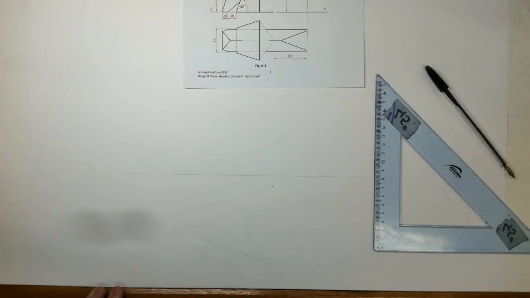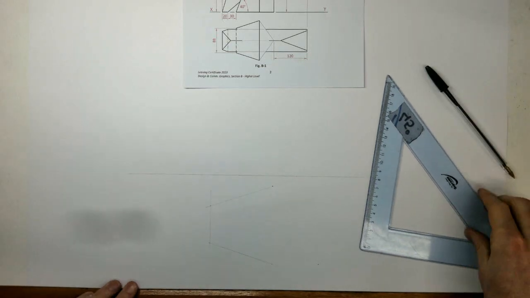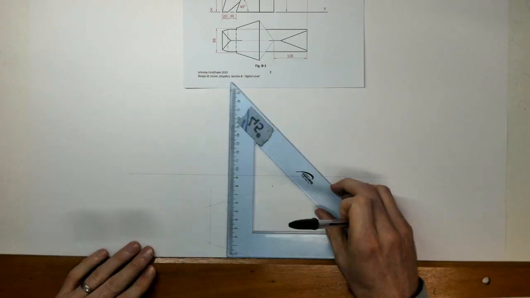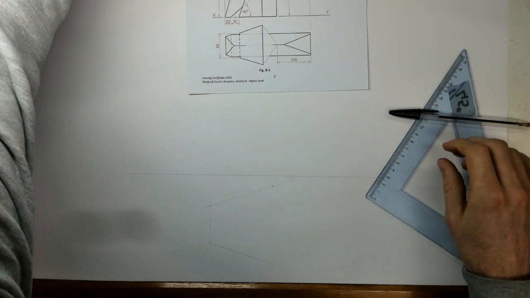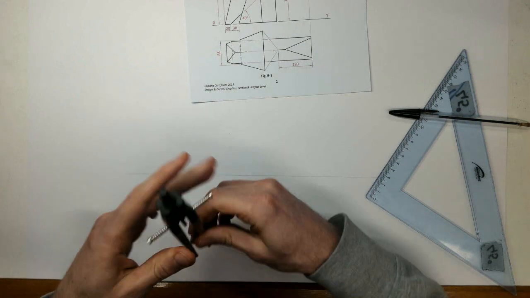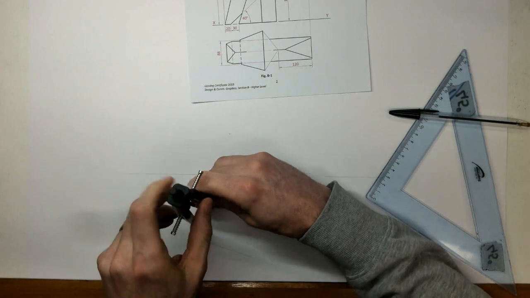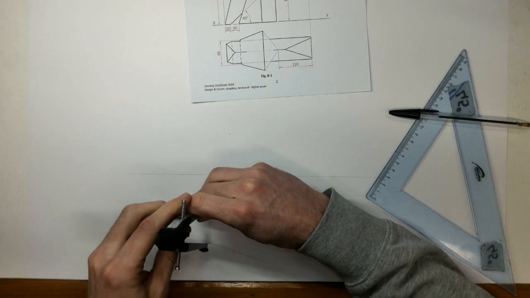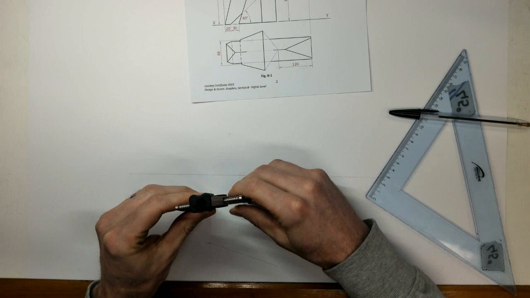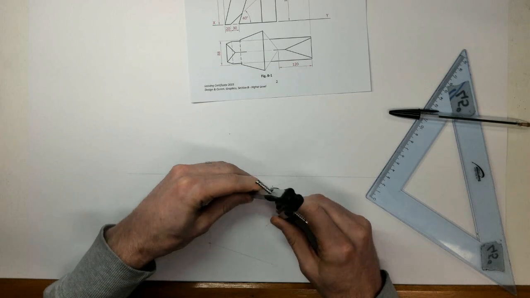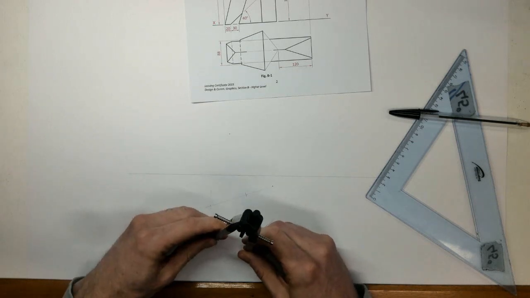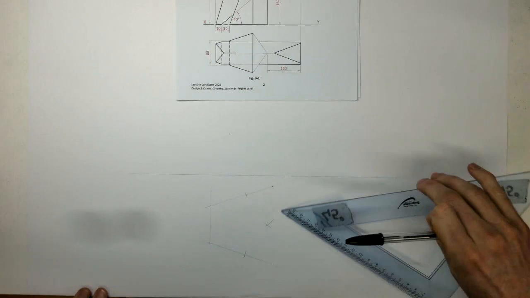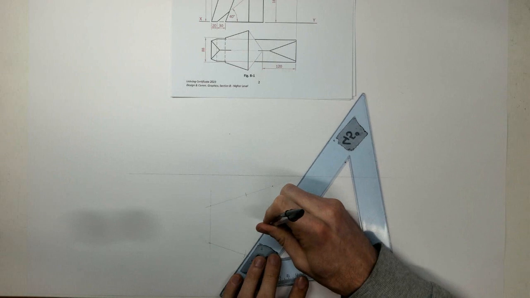Each side here is length 44. Just to make sure I'm doing all of this accurately, I'm going to get the same length for each side, 44. And there I've got my pentagon.